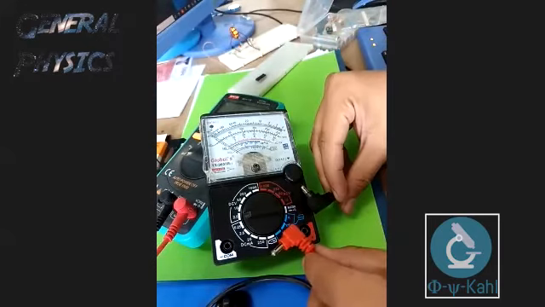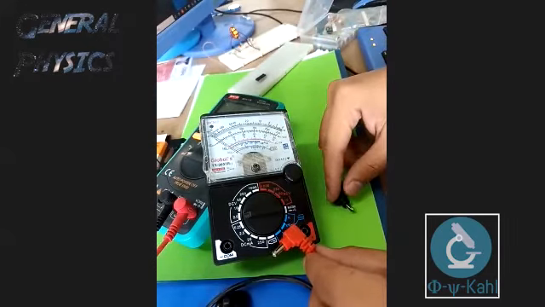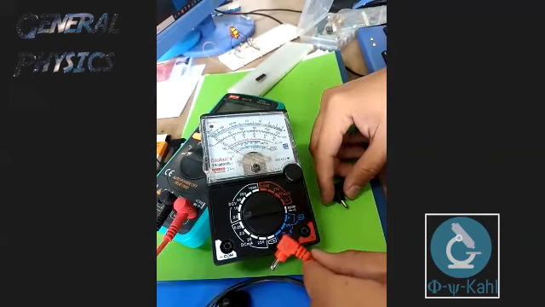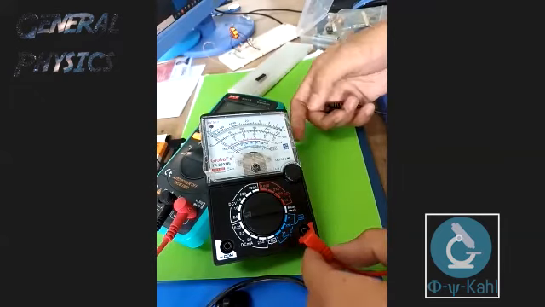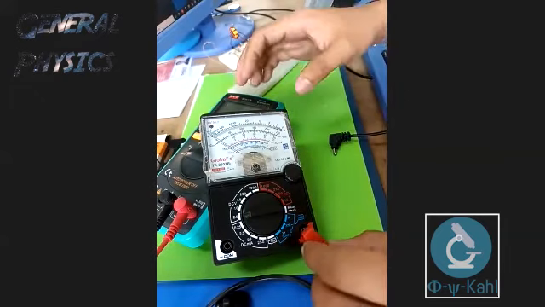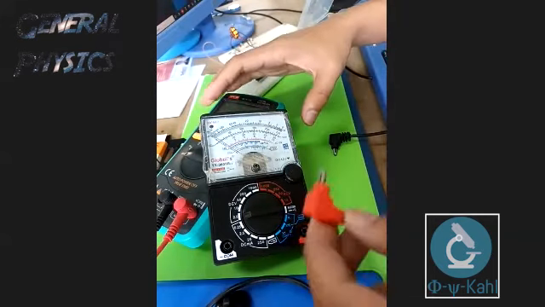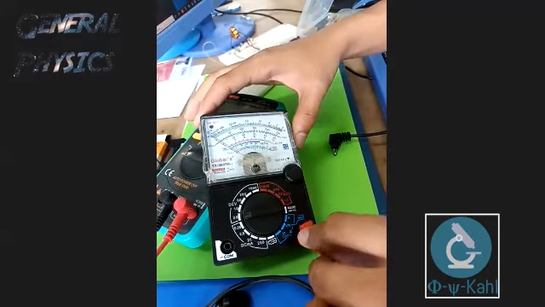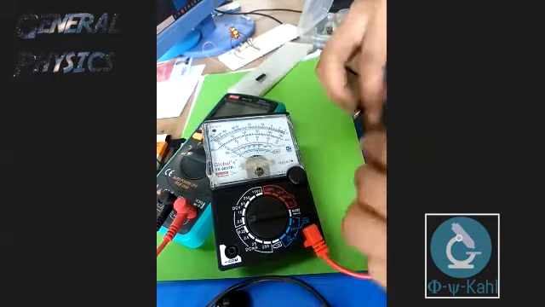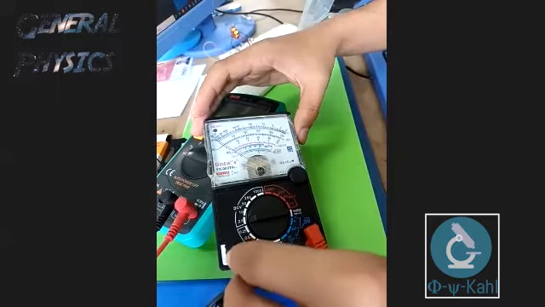Next, we have also the terminals on the multimeter. Our terminals should be color-coded, and we should be thankful that ours are. If it's color-coded, you know where to put the positive or negative. So let's put the positive terminal, the red one, here, and the negative terminal, or the common or the ground, here.